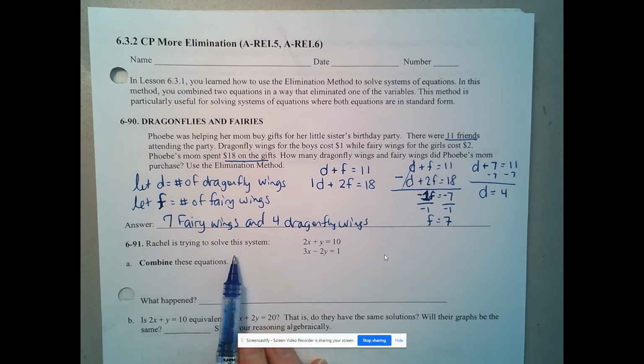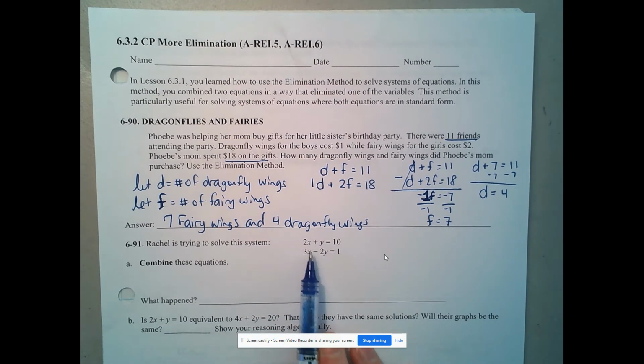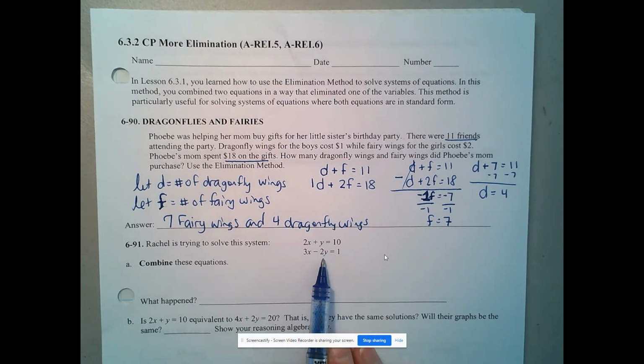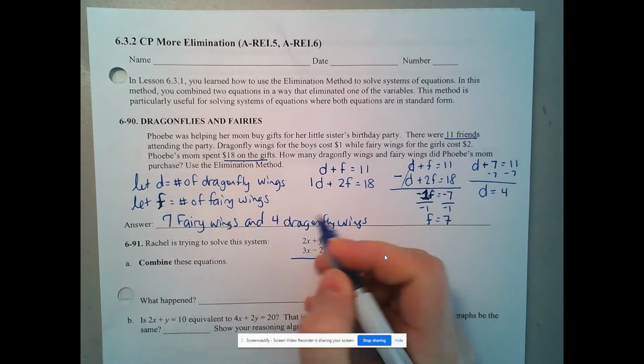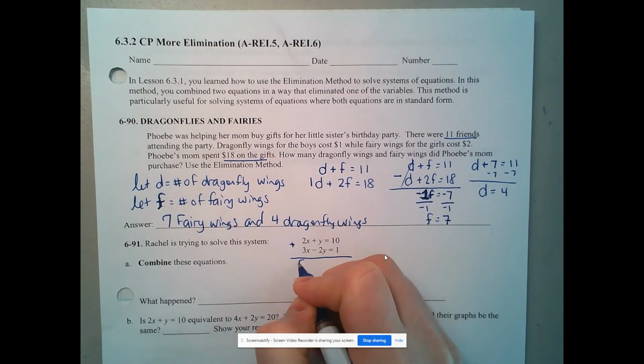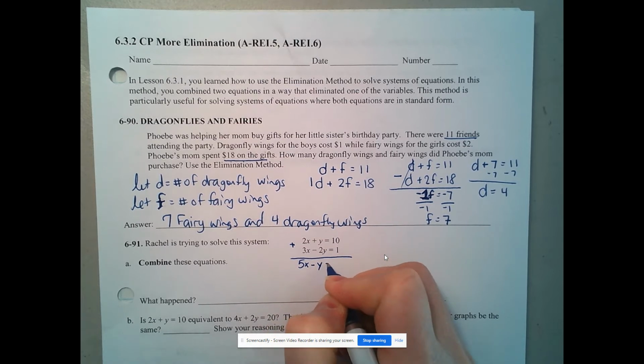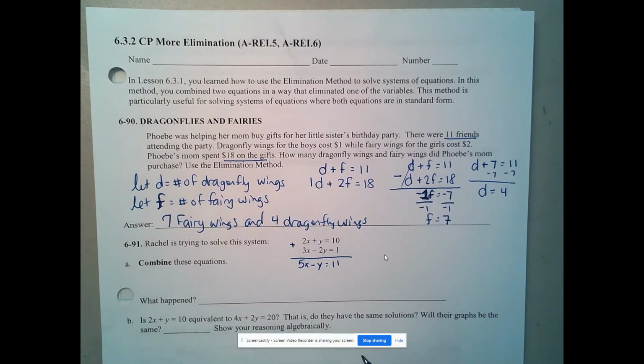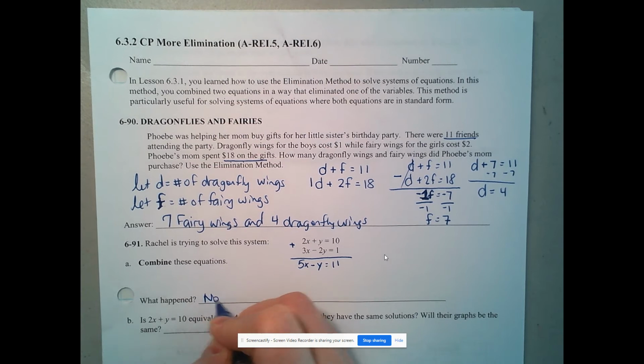Rachel's trying to solve this system, combine these equations. So right now we've got 2x, 3x, plus y, minus 2y. None of those cancel the way they are. If we try to do that straight up and we just combine them, we get 5x minus y equals 11. And we would say no variables were eliminated.